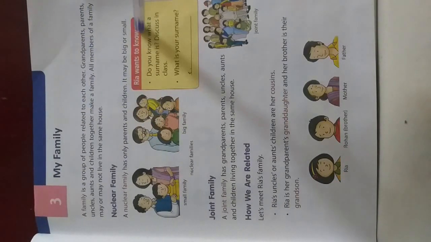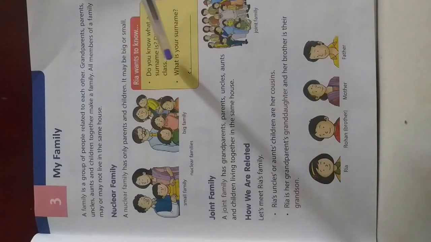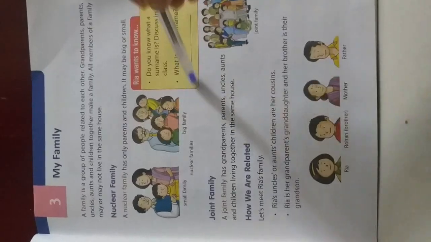Now, Ria wants to know, do you know what a surname is? Discuss in class. What is your surname? Now, a surname is nothing but a family or a hereditary name that your family has. It differs for different families. For example, in Gujarat, one of the most common family or hereditary or surname is Patel, as well as Shah, etc. So discuss what your family name is, and you can write in this yellow box here.